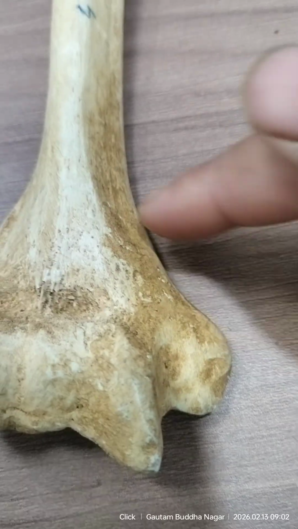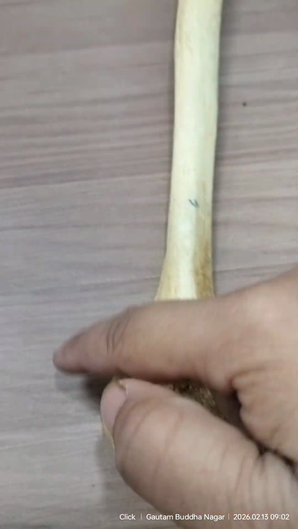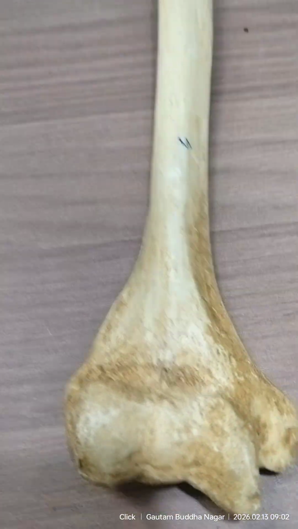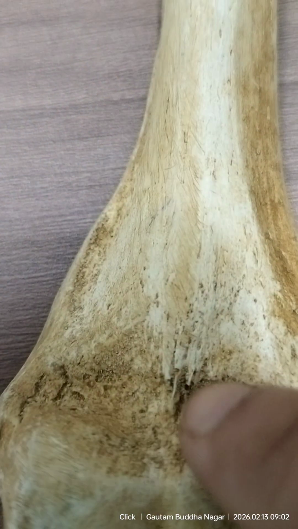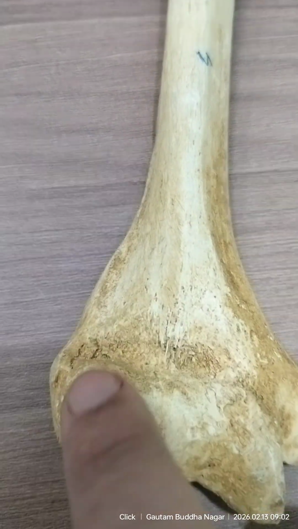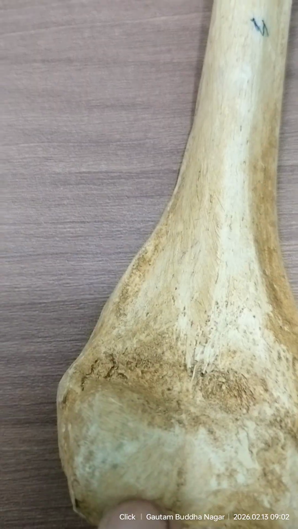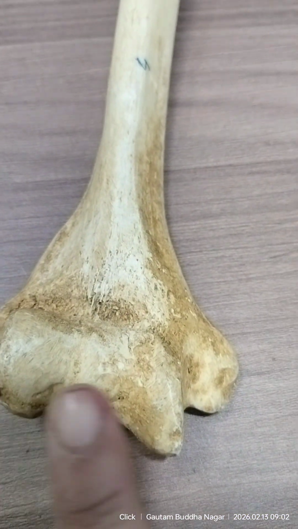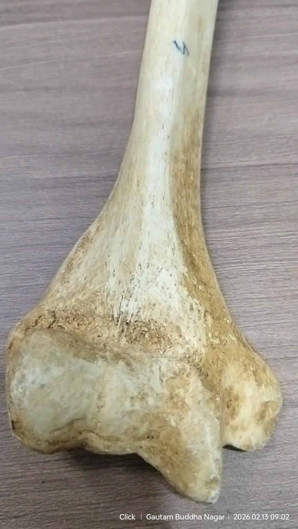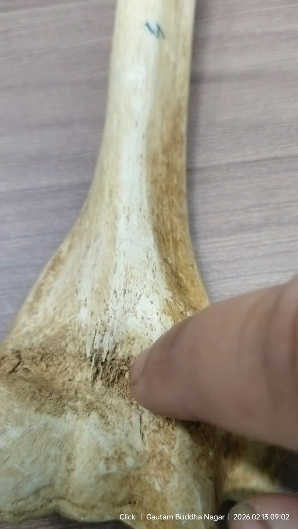Above the condyle, supracondylar ridge. So this is the medial supracondylar ridge. This is the lateral supracondylar ridge. Above them, we see some small dents. These are called the fossas. Above the capitulum, we have the radial fossa because the radius is touching here. This is the articulating part of the bone. Capitulum and trochlea are the articulating parts of the bone, like the head. Next, we have the coronoid fossa. It is just above the trochlea.